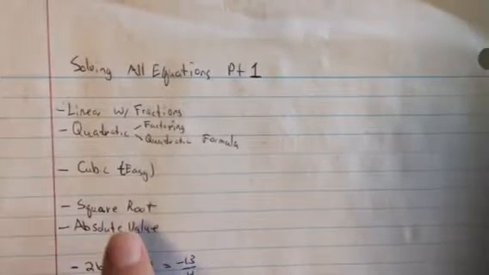Alright, you need to be able to solve all types of equations. I'm going to split this up into two videos. The first video will be on linear equations with fractions, quadratics both with factoring and quadratic formula, an easy type of cubic equations, square root equations, and absolute value equations.